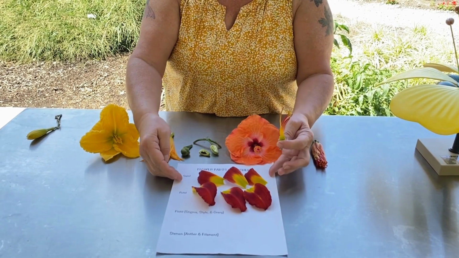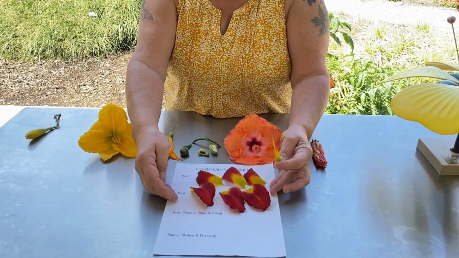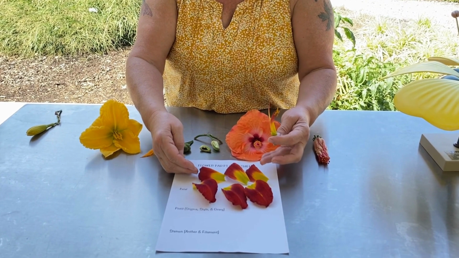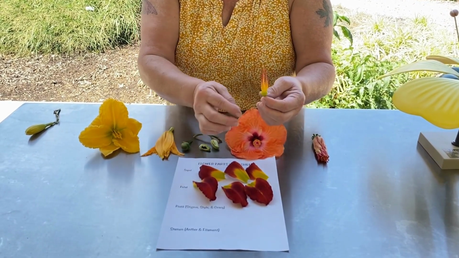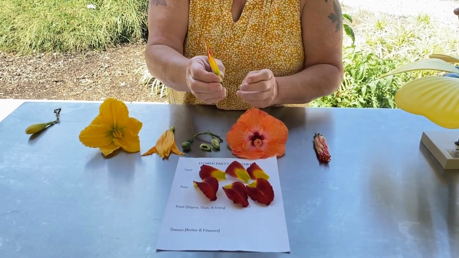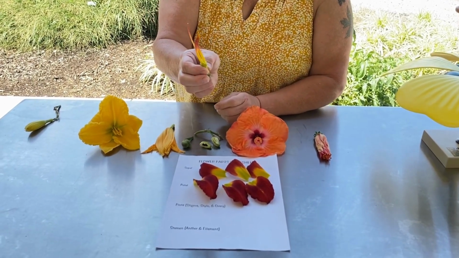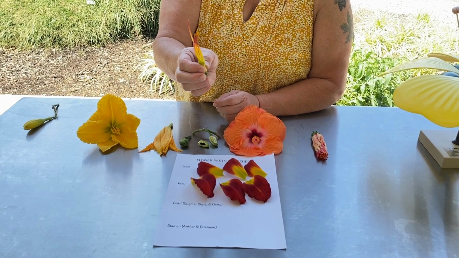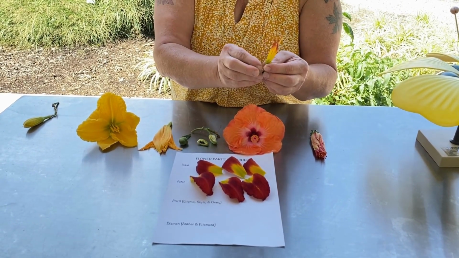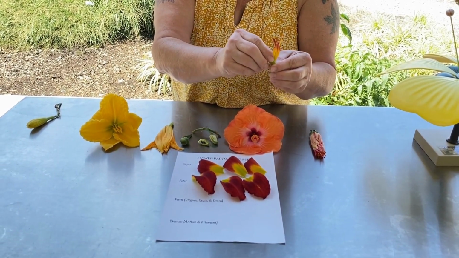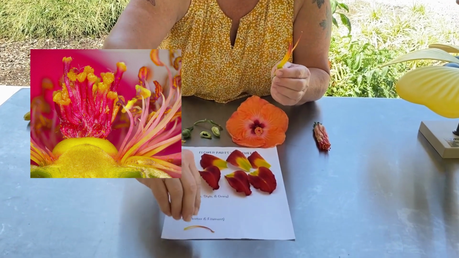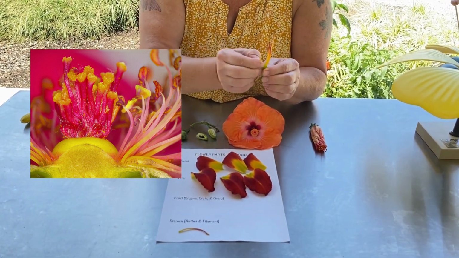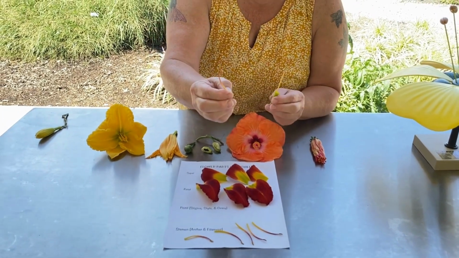So here we have sepals, and then we have the petals. Like I said, the sepals in this case look very similar to the petals. So all flowers will either have male parts or female parts. So we're going to start with the male parts, and those are called stamens. I'm just going to add these down to the chart. So these are the stamens.